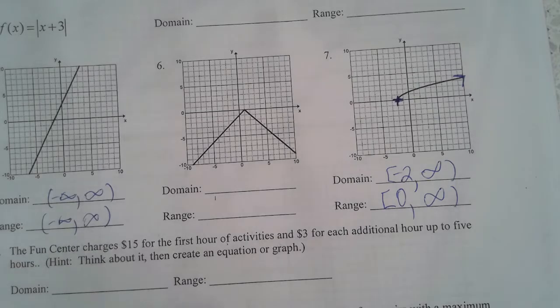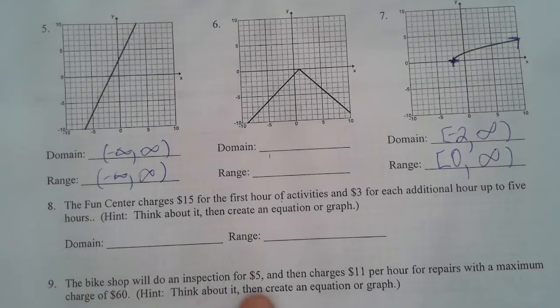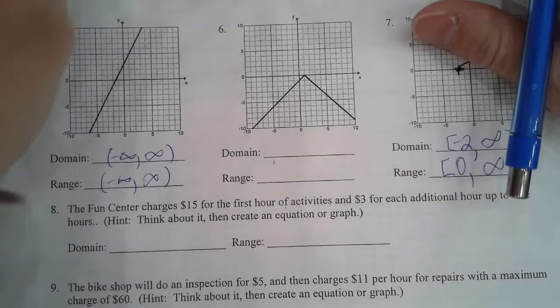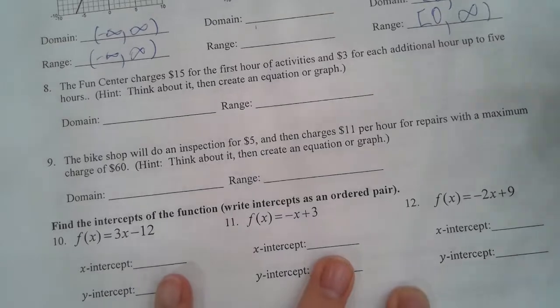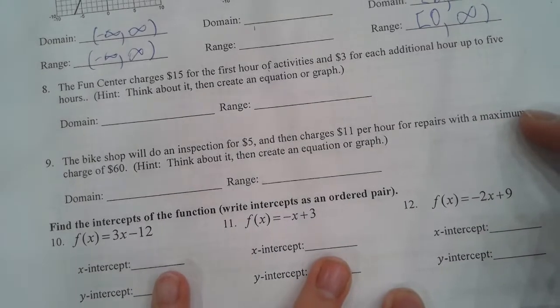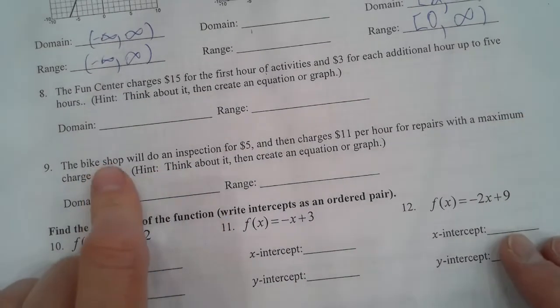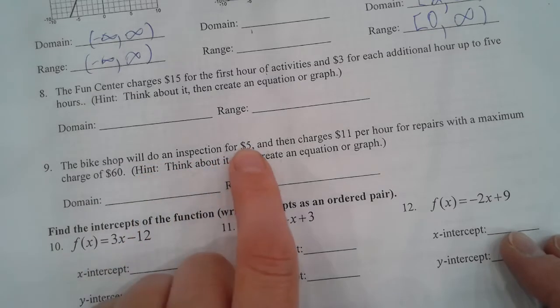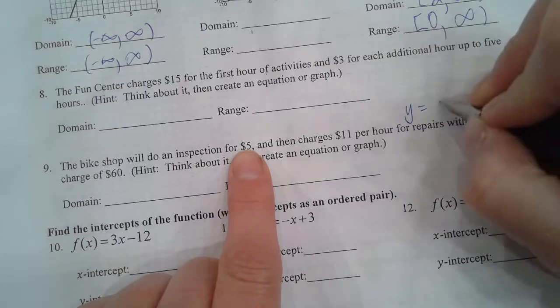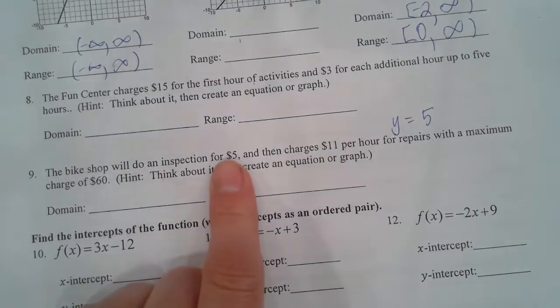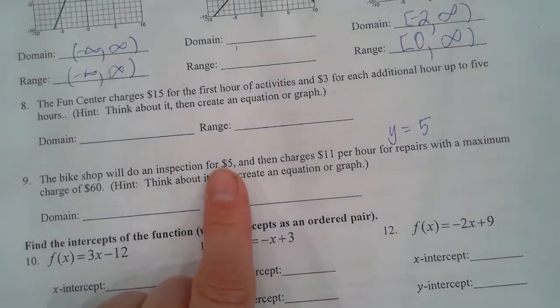For word problems like these, I would highly recommend you create an equation and then plug it in to Desmos and you can kind of see what's going to happen. So like number 9, it says the bike charge will do an inspection for $5. So that's a flat fee. So y equals some flat fee. Flat fees don't have variables. Anytime you see the word per, there's a variable.